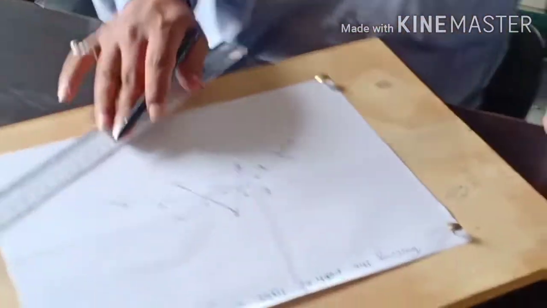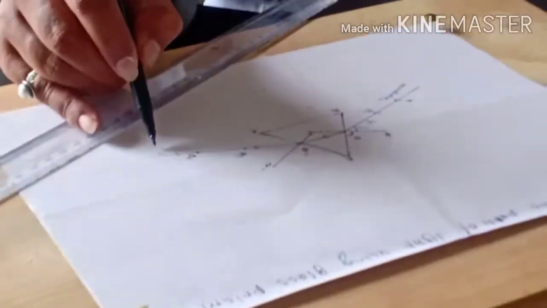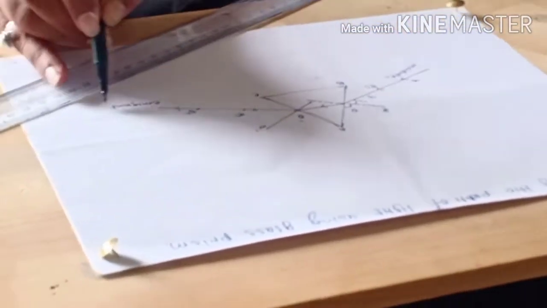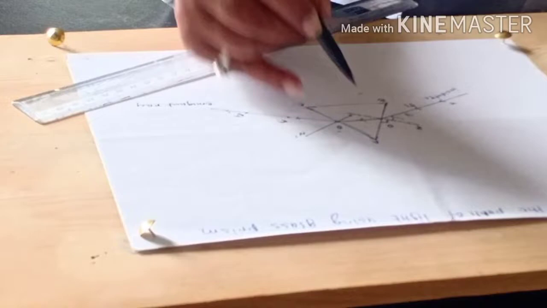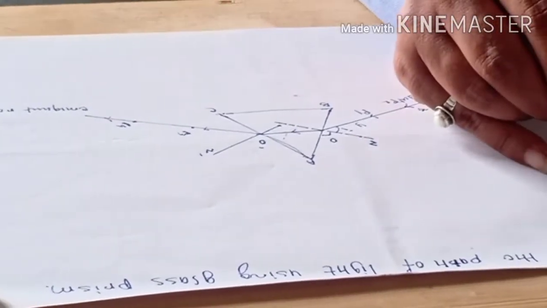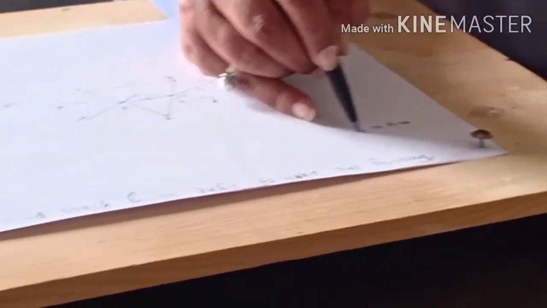What is the name of this ray? This ray is called the emergent ray. This is the emergent ray, and this is the refracted ray. This is XY. Here XY is the incident ray.